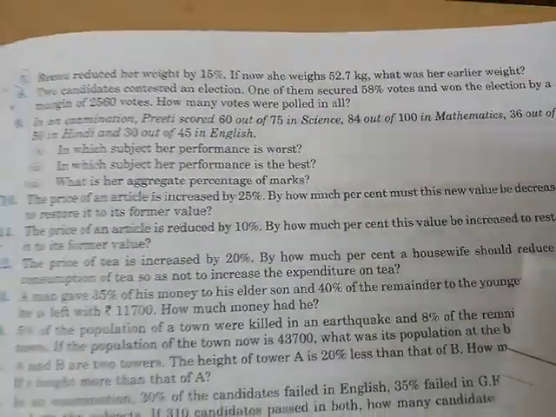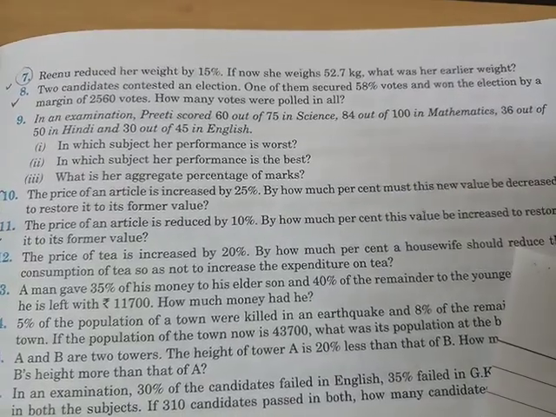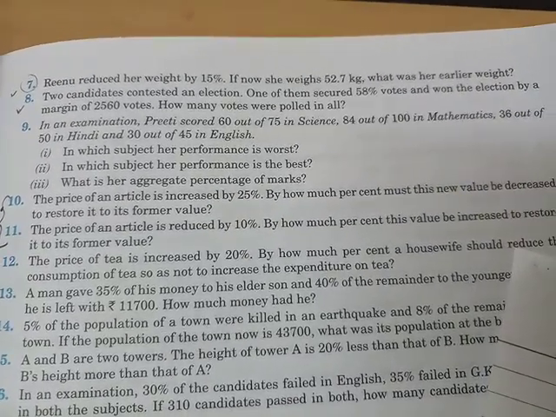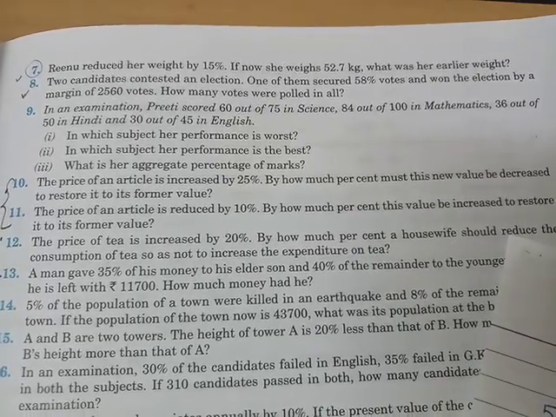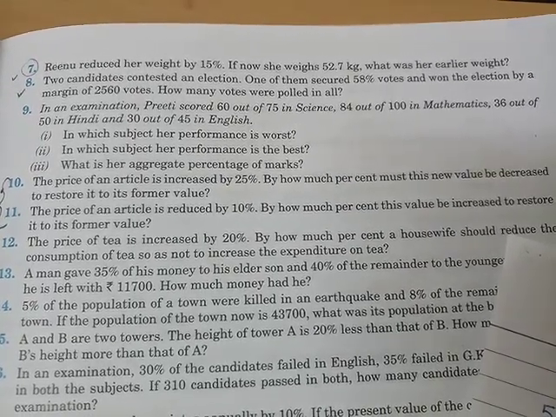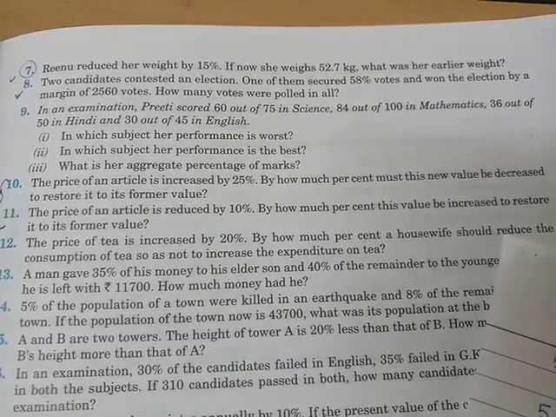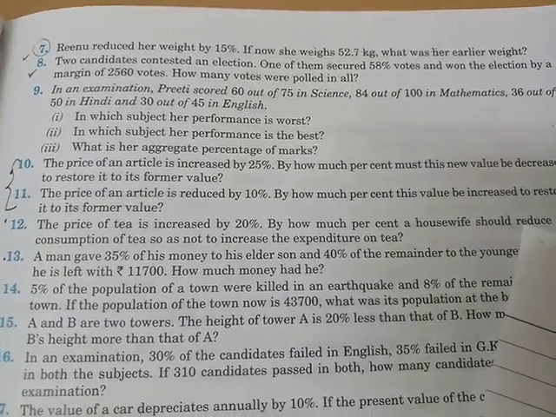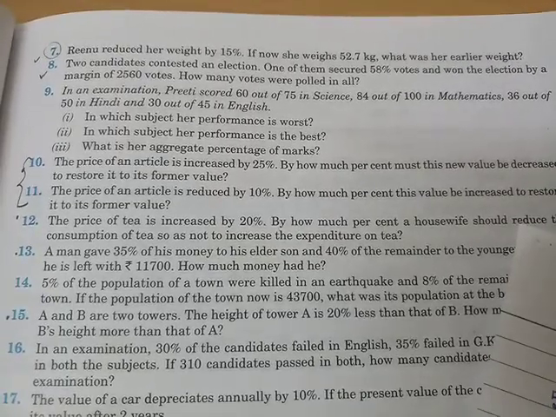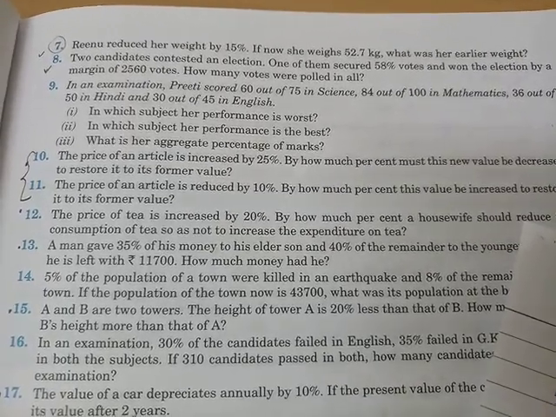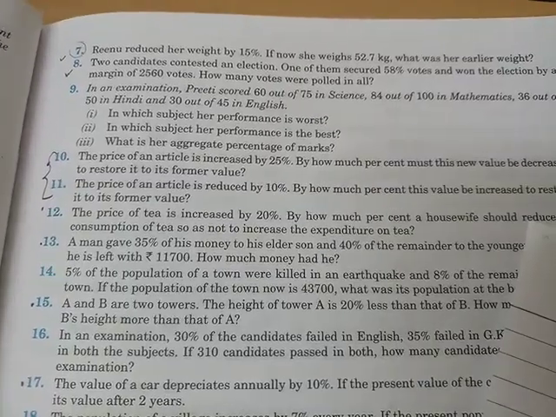In an examination, Preeti scored 60 out of 75 in science, 84 out of 100 in mathematics, 36 out of 50 in Hindi, and 30 out of 45 in English. In which subject is her performance worst? So we'll convert all the marks into percentage. I told you to convert into a percentage, we multiply it with 100.